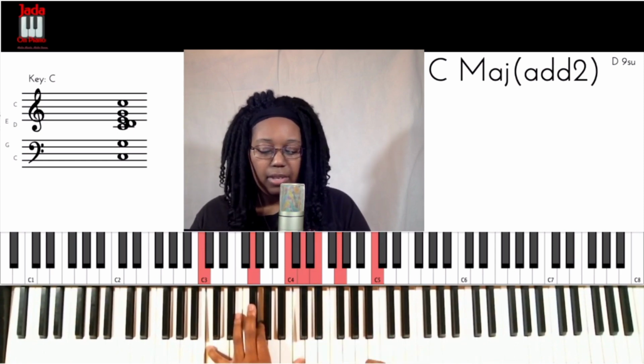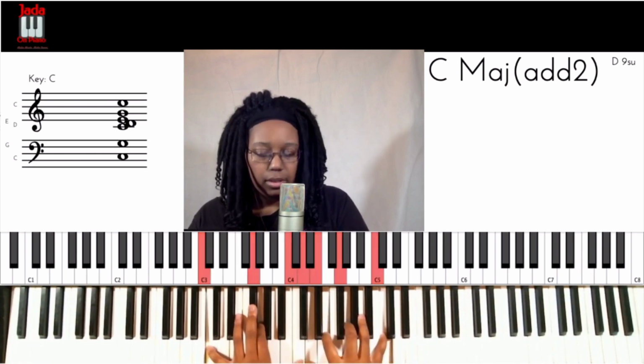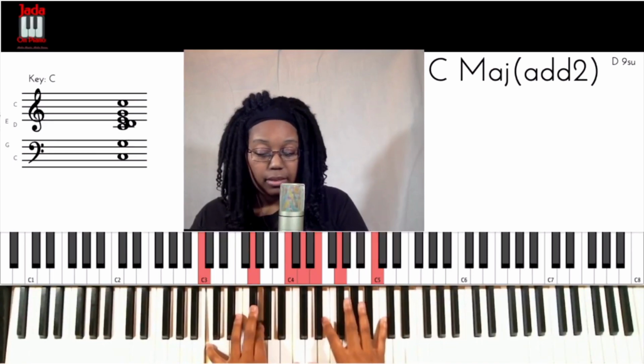You could do the same thing on the guitar, probably with a little bit more rhythm motion. But here we go on piano. Notice, I added in 2 because I don't have a 7th, but watch.